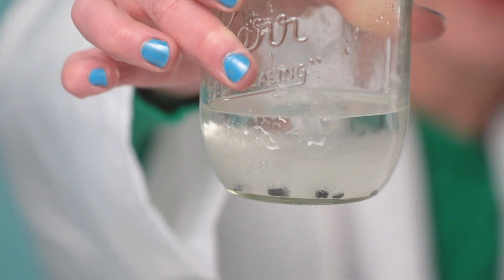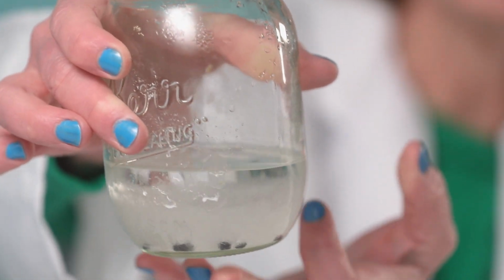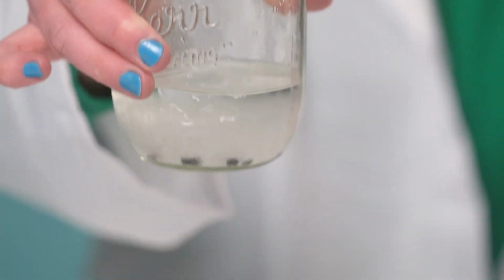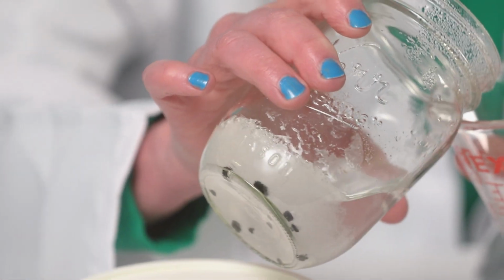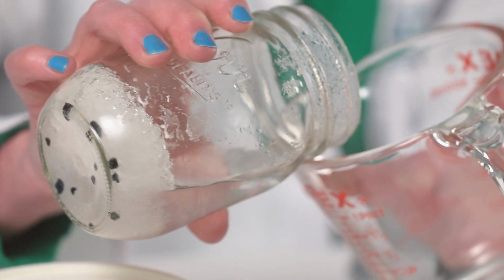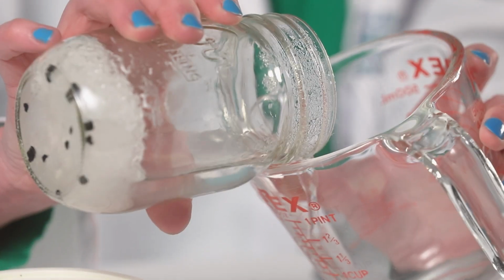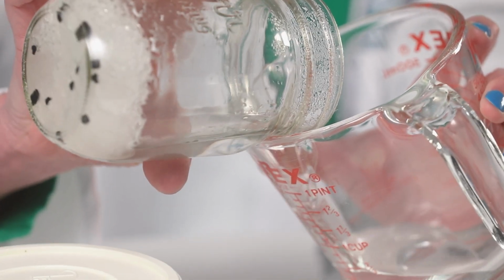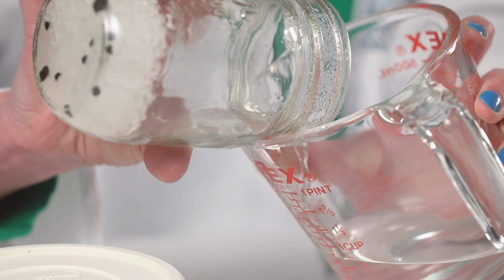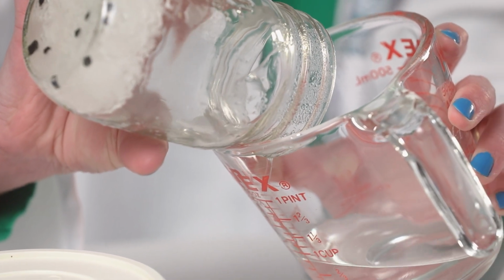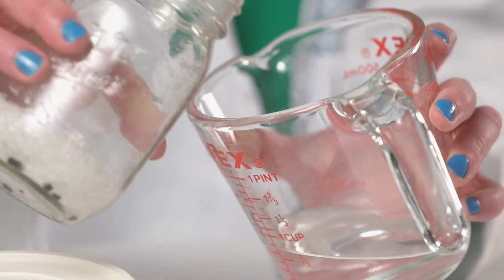Some of them are really fine and thin. I put a couple of pebbles in the bottom of the jar because that sometimes can help the crystals to grow a little faster. So I'm going to carefully pour off the solution. And if you need a grown-up to help you with this, that's fine.